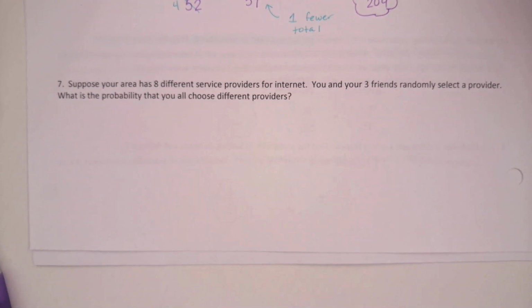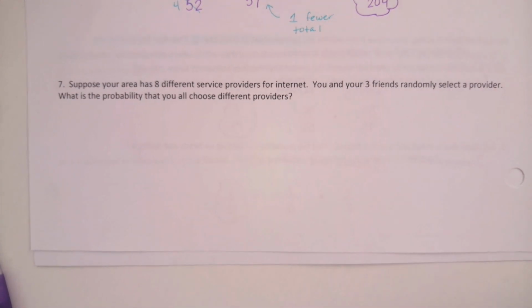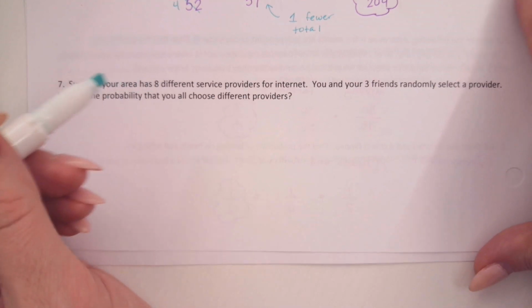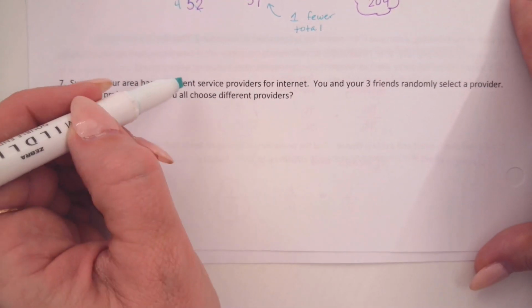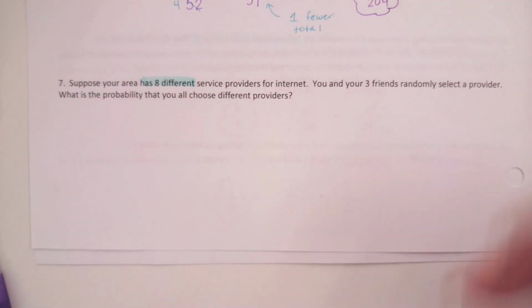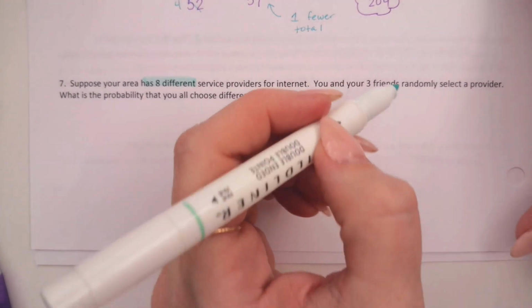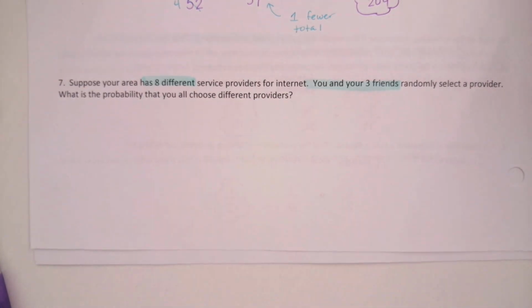Alright, suppose your area has 8 different service providers for internet. Y'all know what a service provider for internet is? Verizon, AT&T, Xfinity. Okay, you and your 3 friends randomly select a provider. What is the probability that you all choose different providers? No, because it doesn't have the at least. It doesn't have like at least this amount.